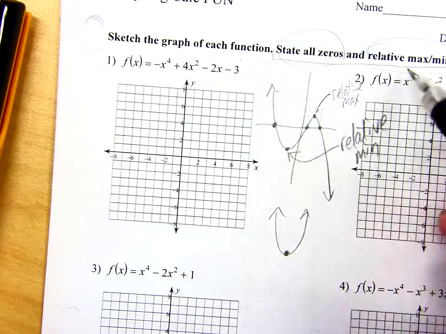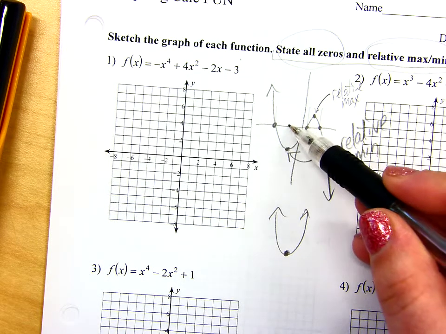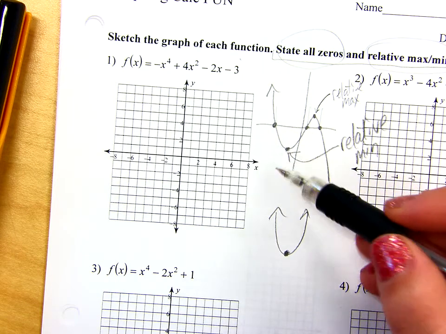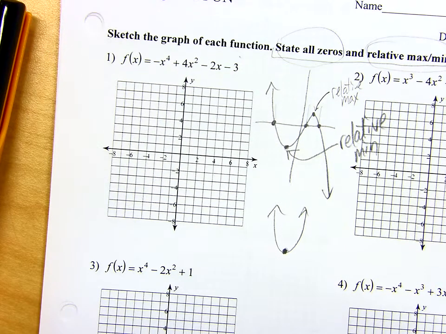So to give these, it would just be what's the coordinate of that. So this one, I don't know, maybe it's (-2, -3). So you would just give the coordinates of each relative min or max. Make sense? So I'm going to show you how to find all those things on the graphing calculator.